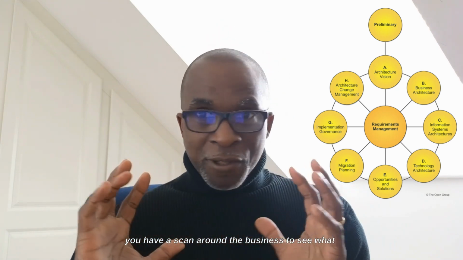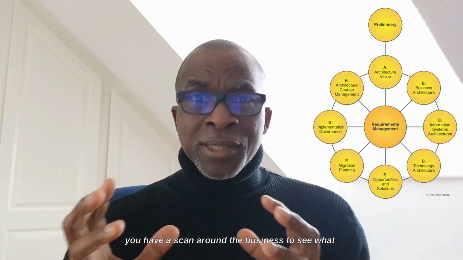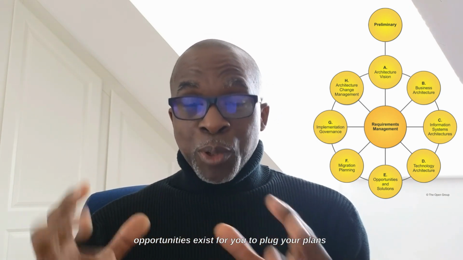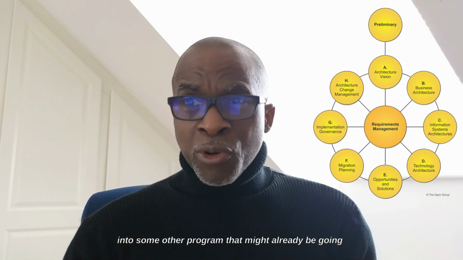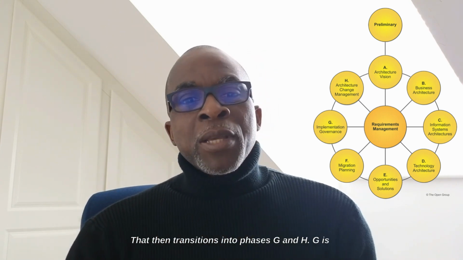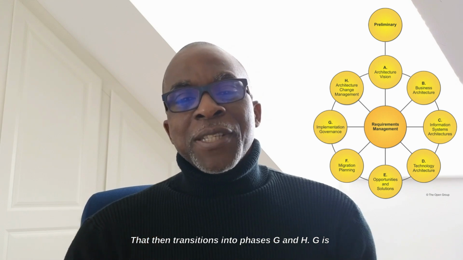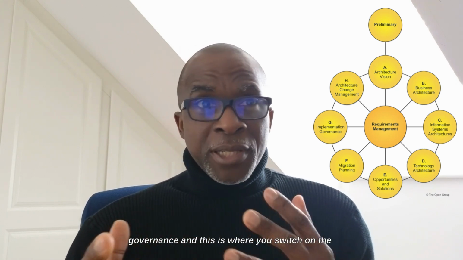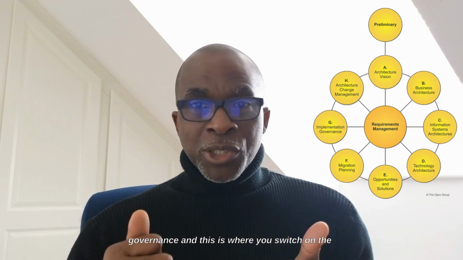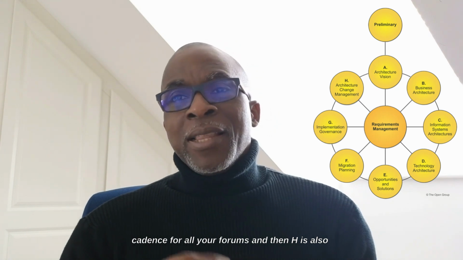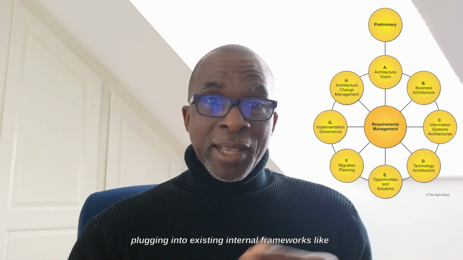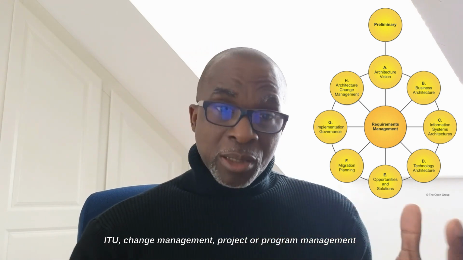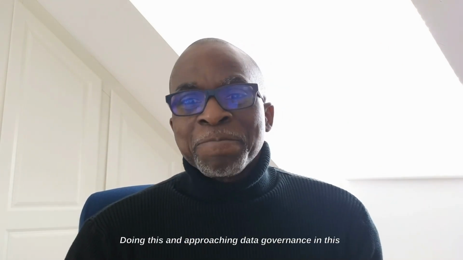E is where you have a scan around the business to see what opportunities exist for you to plug your plans into some other program that might already be going on. Then phase F is migration planning. That then transitions into phases G and H. G is governance, and this is where you switch on the cadence for all your forums. And then H is also plugging into existing internal frameworks like ITIL, change management, project or program management, and the like.